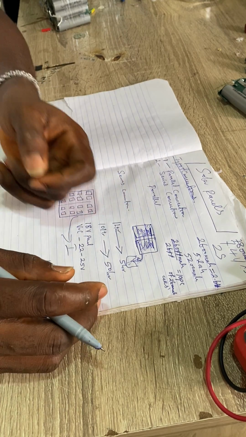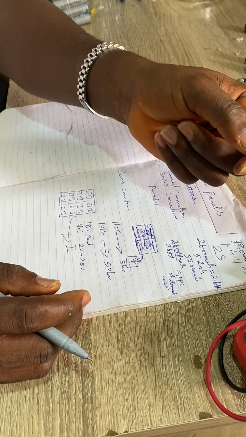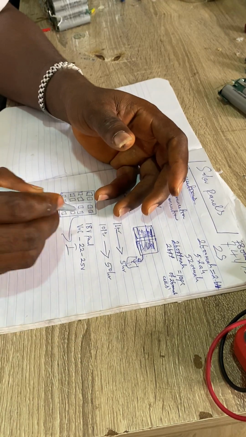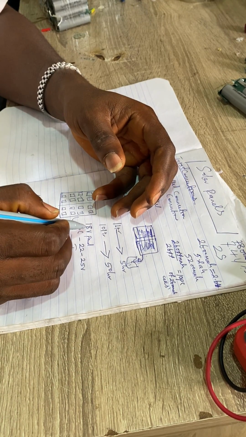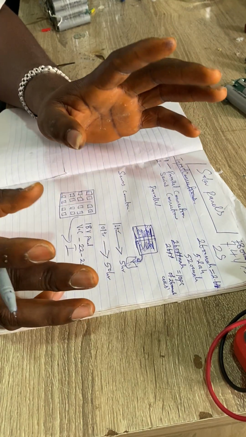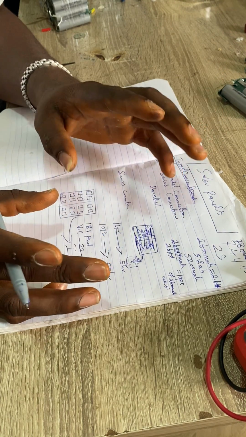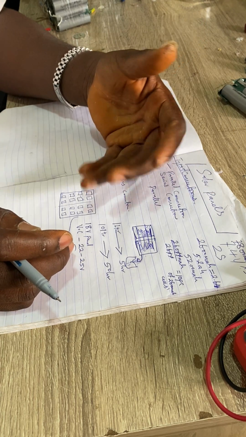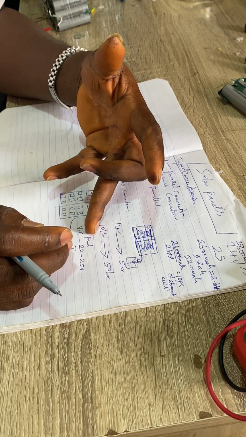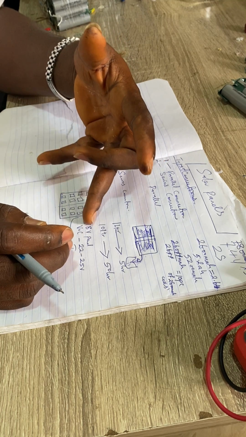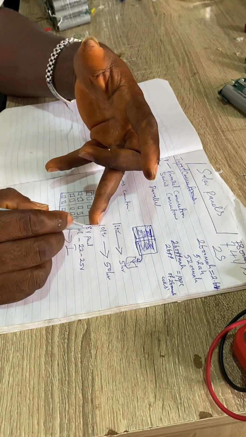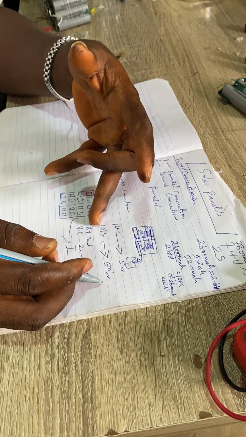But immediately you connect it to a charge controller that has a battery already, this voltage will drop. It will come to what? 18 volts. That is the voltage that I use in charging that battery. And you should know that if you have 18 volts, definitely the battery should be 12 volts, because an 18 volt panel cannot charge a 24 volt battery.